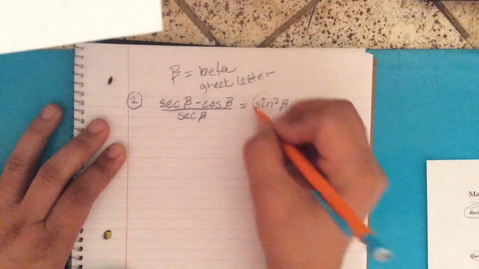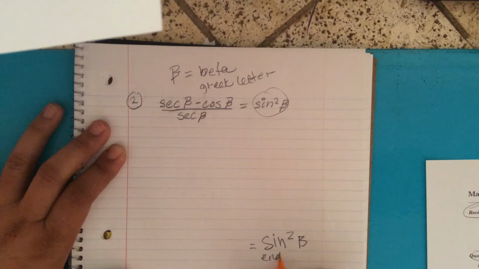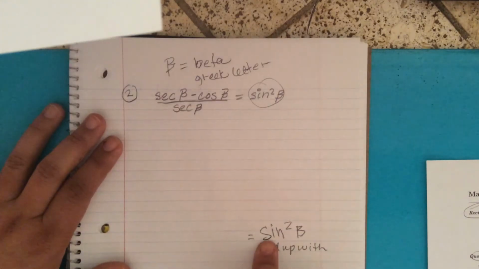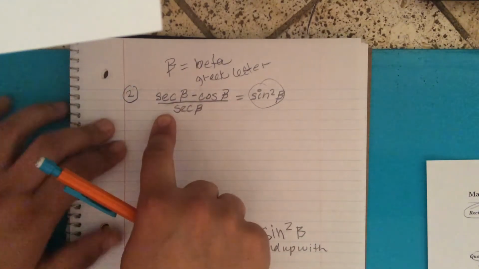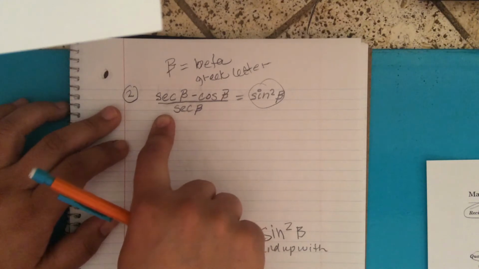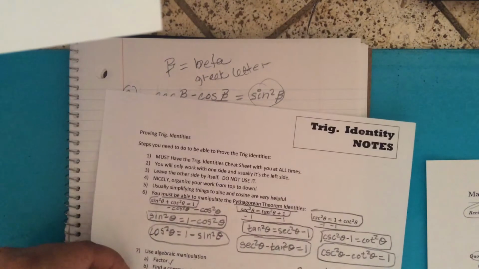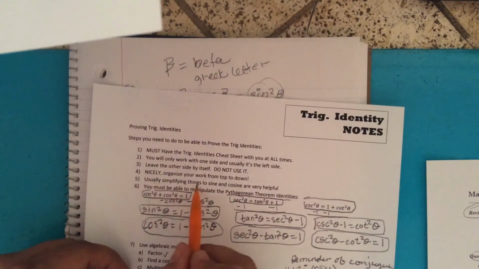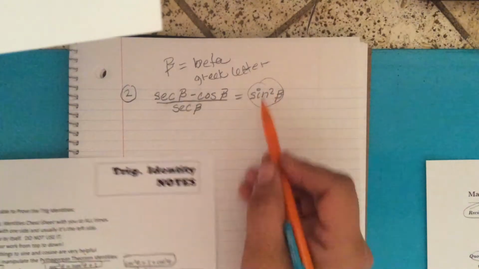So this right here, I'm going to put it way over here at the bottom: sine squared. That's what I want to end up with. So I'm just going to focus on that. Remember that we want to try to put everything in terms of sine or cosine. That's very helpful. Usually simplifying things to the sine and the cosine is very helpful. Plus, you want to end up with the sine.